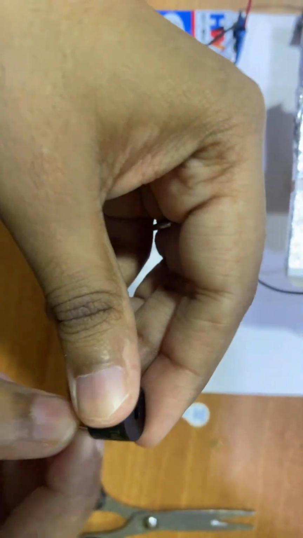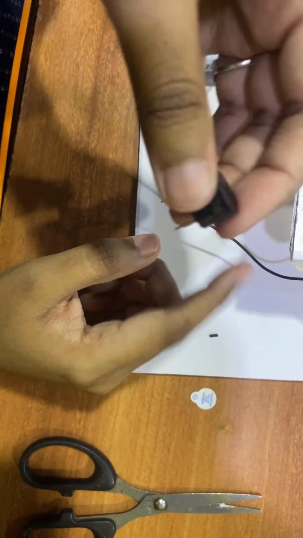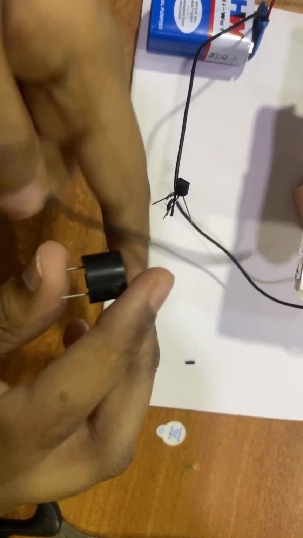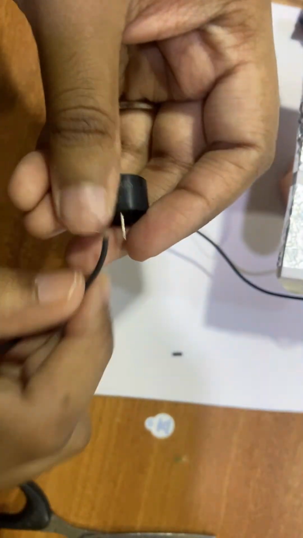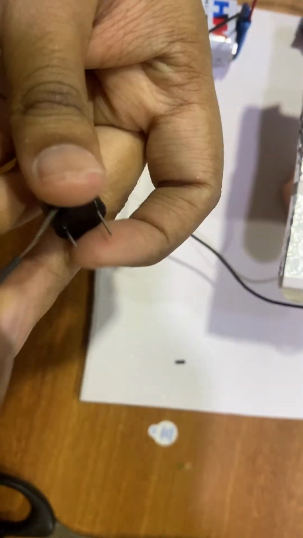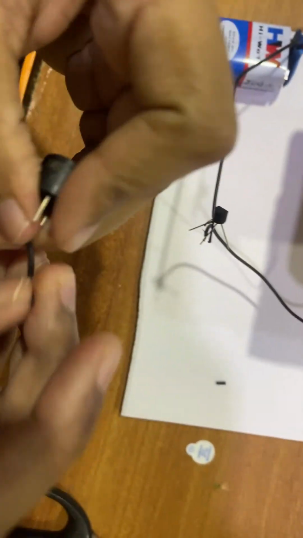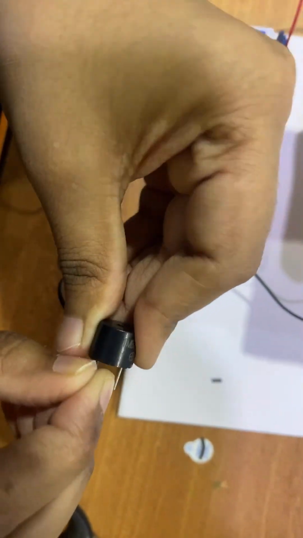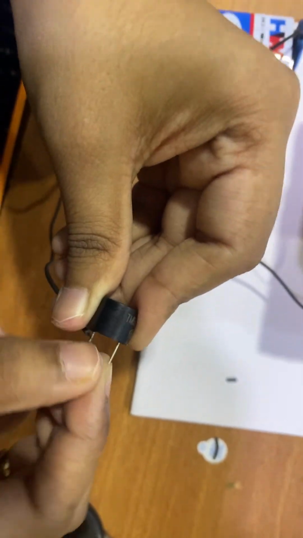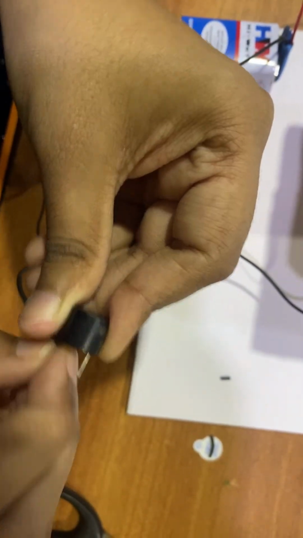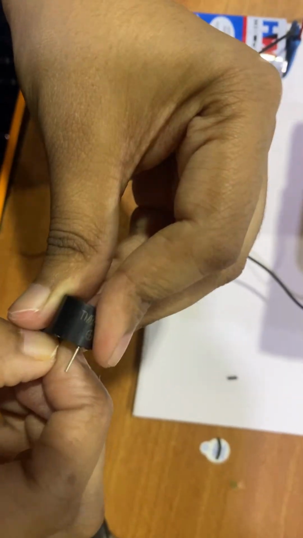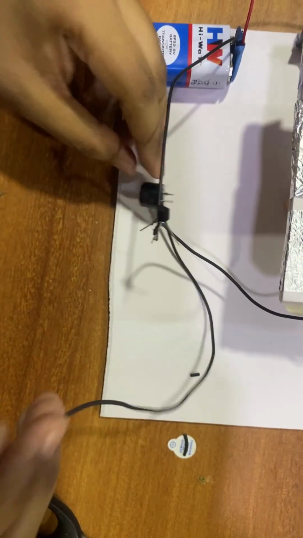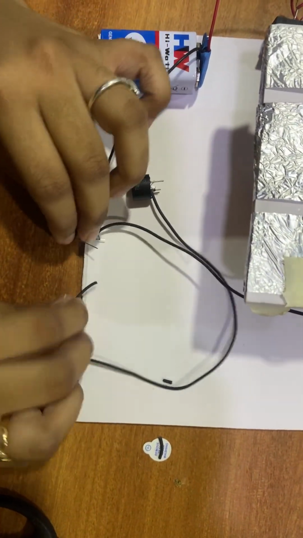We are going to connect the negative terminal to the other end of our transistor. We'll place the buzzer here.